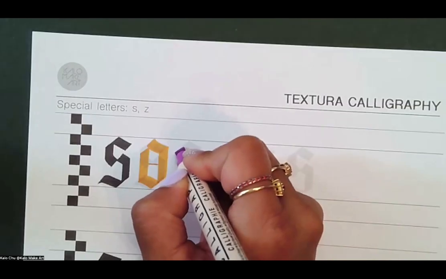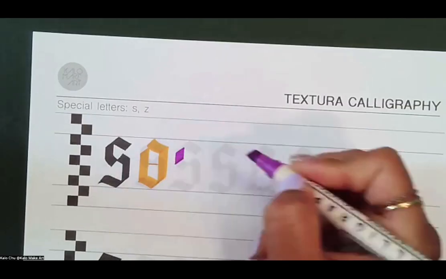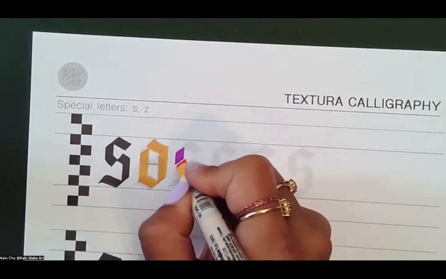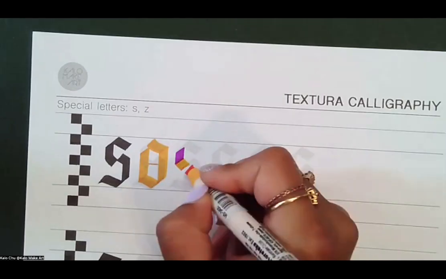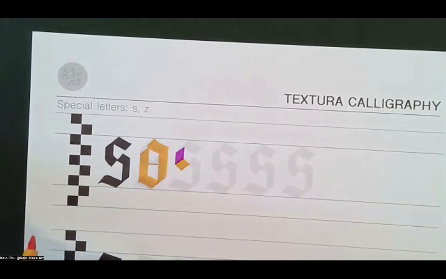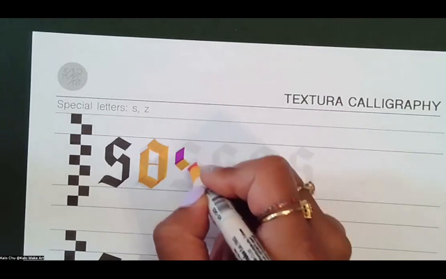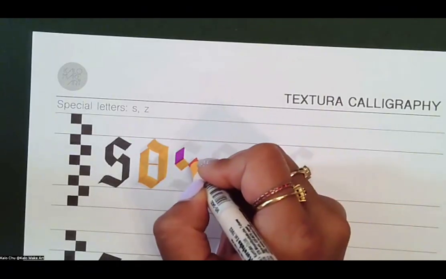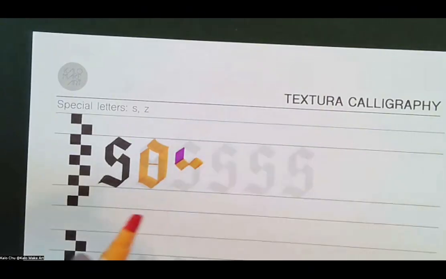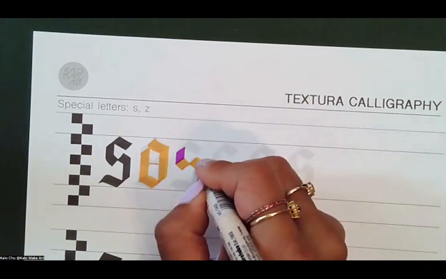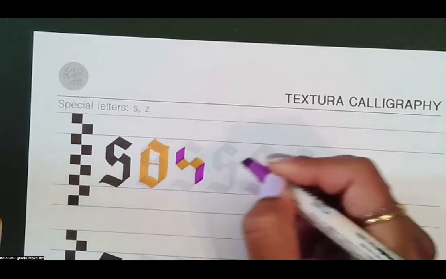But this one I like because basically it's a short vertical. Then you have, this is the quadrant. Now you can do it in one stroke if you want, but I'm breaking it up with colors. Now we have another quadrant. Then you have a vertical here.